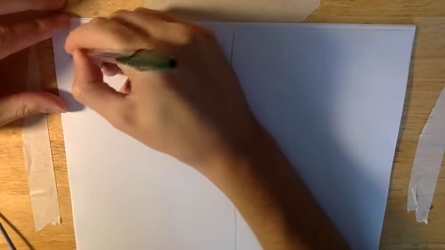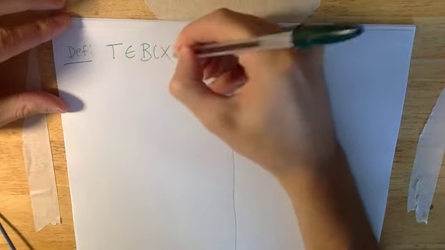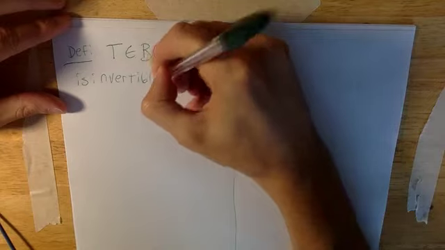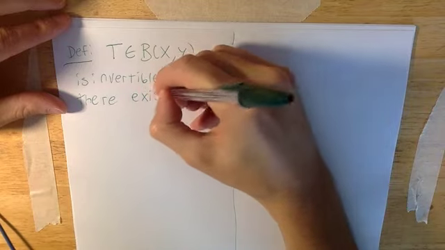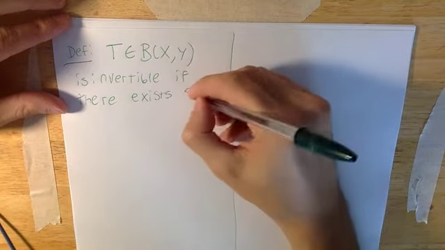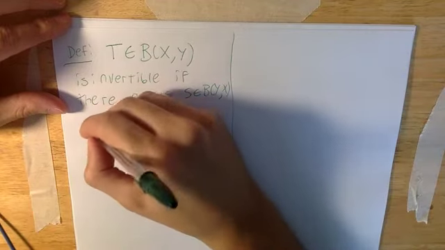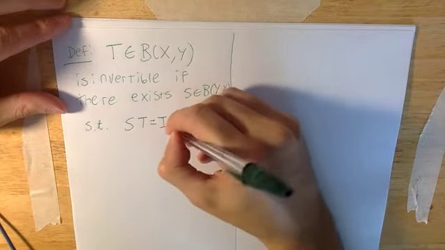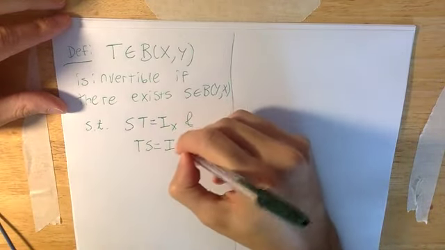Let's say that we have T, which is a bounded operator going from X to Y. T is invertible if there exists S in B(Y, X) such that S times T is the identity in X and T times S is the identity in Y.